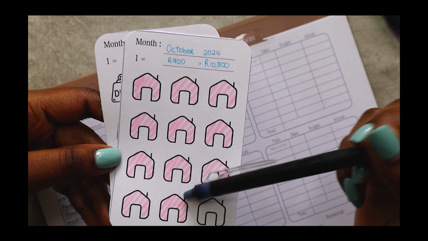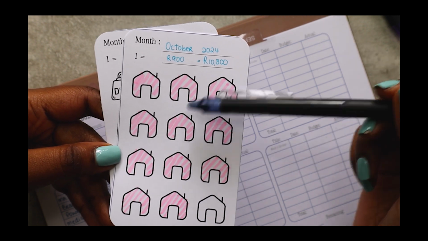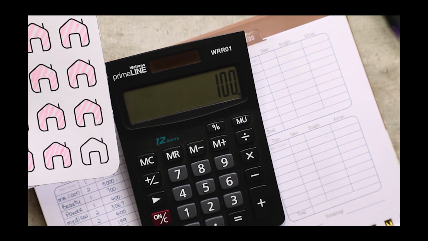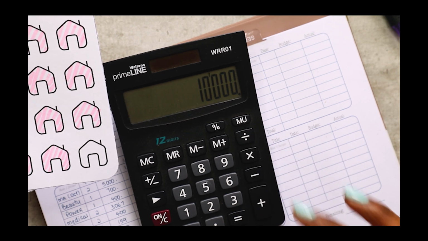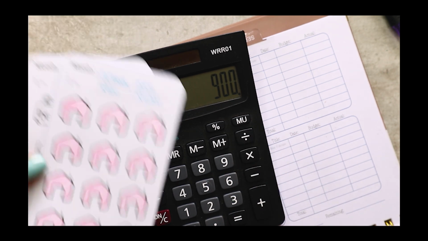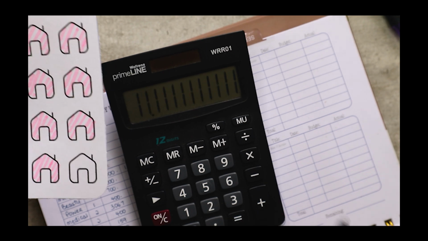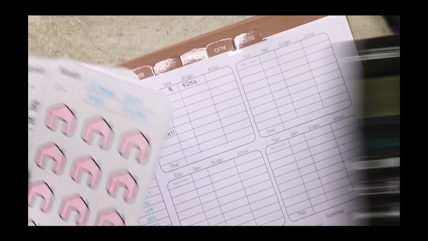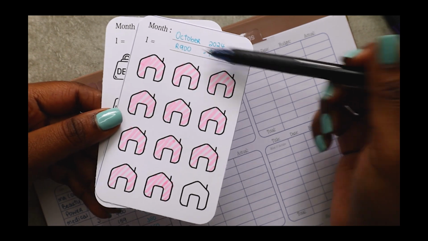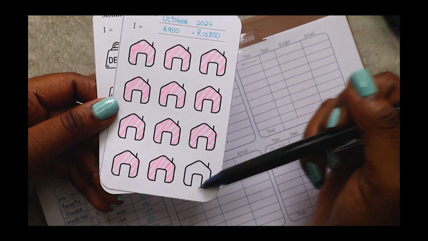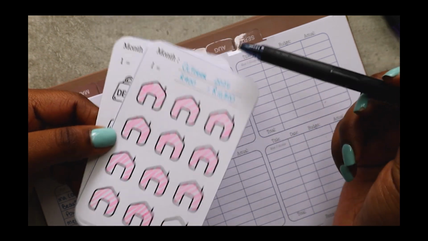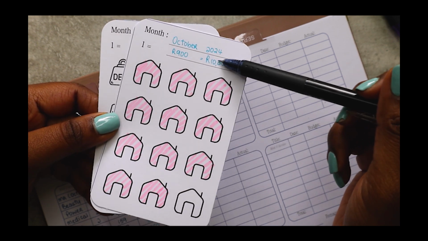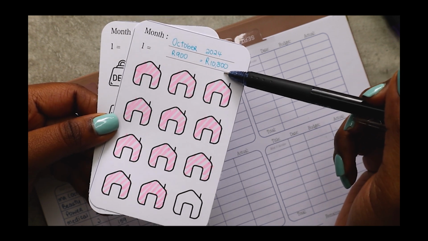Now that I have paid the 10,000, I divided it by the 900, and I got 11.111 whatever, which means I can color in 11 houses. So I'm left with one more. Now all I need to color in the other house is another 800 rand.